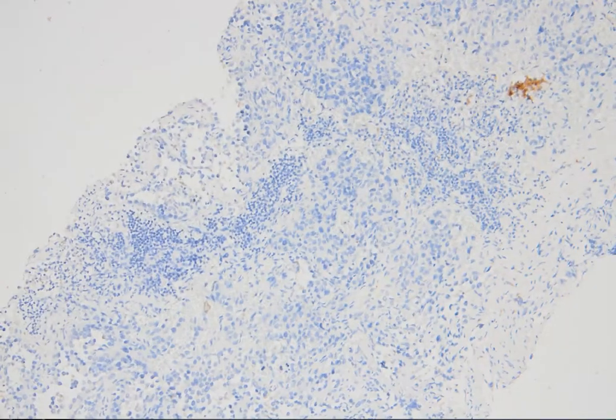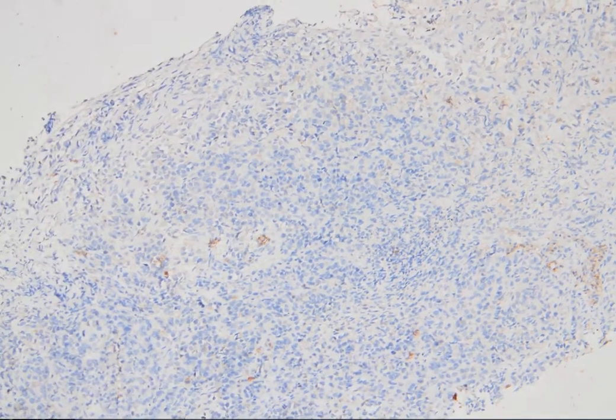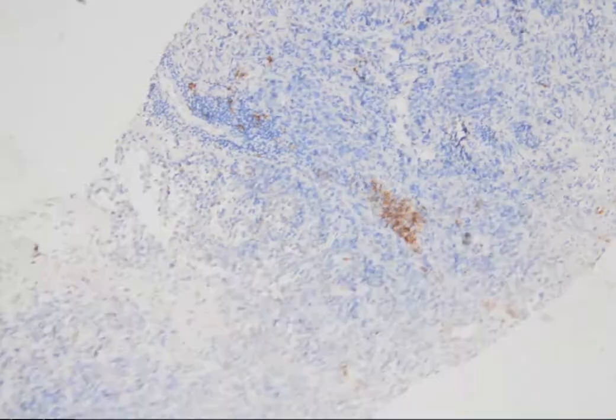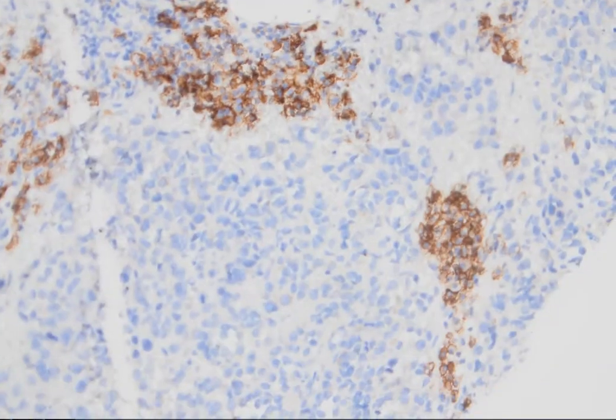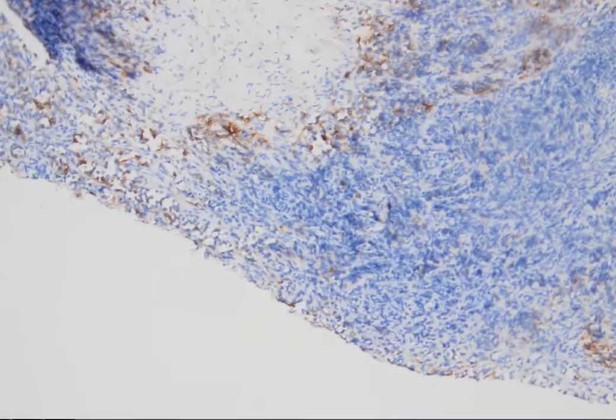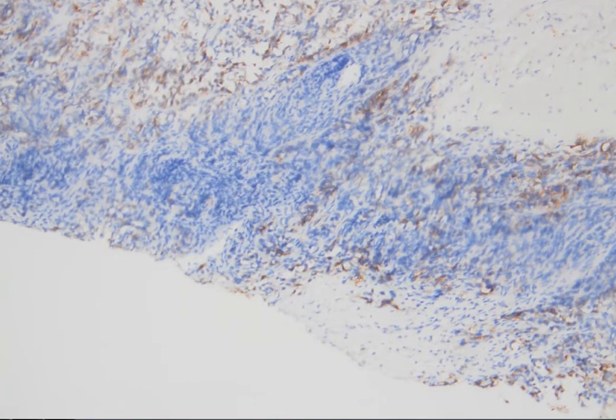I ordered some stains like cytokeratin, and it was negative. And since I know this is an adrenal tumor, and we have this adrenal tumor in this patient, I also ordered EMA. EMA is focally positive. Okay, focal. And I ordered synaptophysin. Synaptophysin was positive, as you see here.